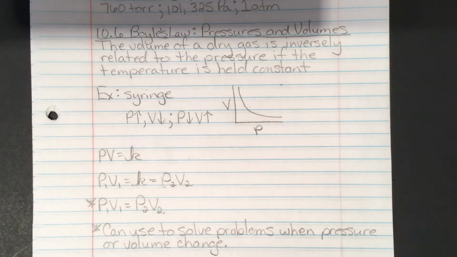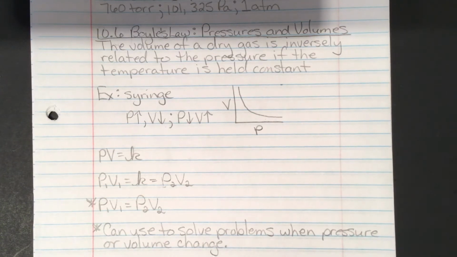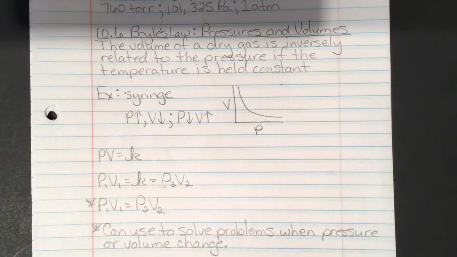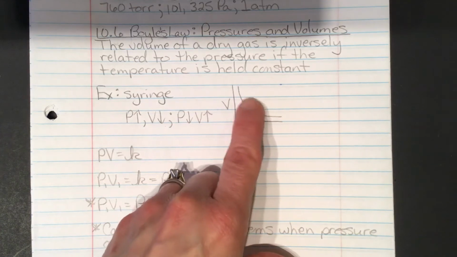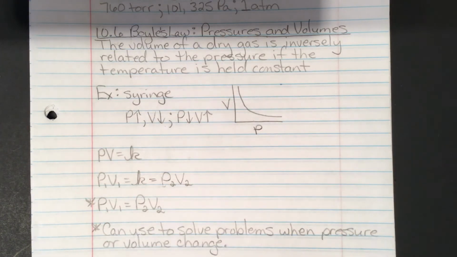So let's talk about the demos for a minute. We call that apparatus a bell jar. And what they were doing is they were using a vacuum pump to take the air out of the bell jar, so they were creating a vacuum. They were decreasing the pressure on those objects, and because they decreased the pressure, the volume goes up. So it was going this way. That's what they were doing with the balloon.